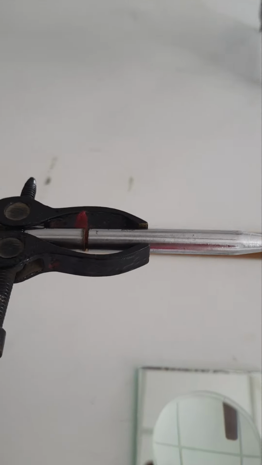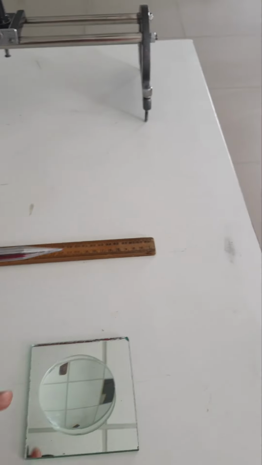Good morning, students. Today I will be explaining the experiment in which I'm going to find the refractive index of any liquid with the help of a plane mirror and convex lens. In this experiment, first of all, I'll show you the apparatus. So look at the apparatus. I'll switch the camera. These are the apparatus which I'm going to use here.